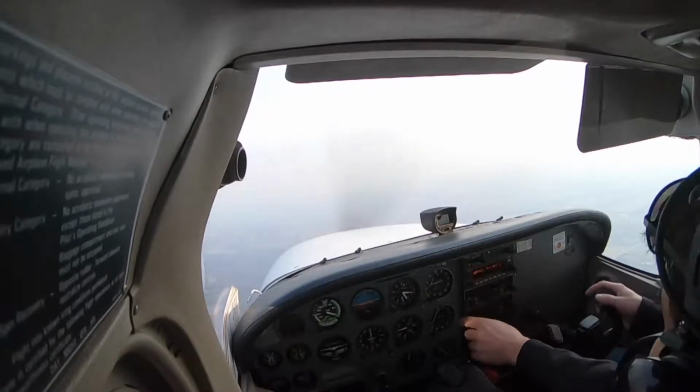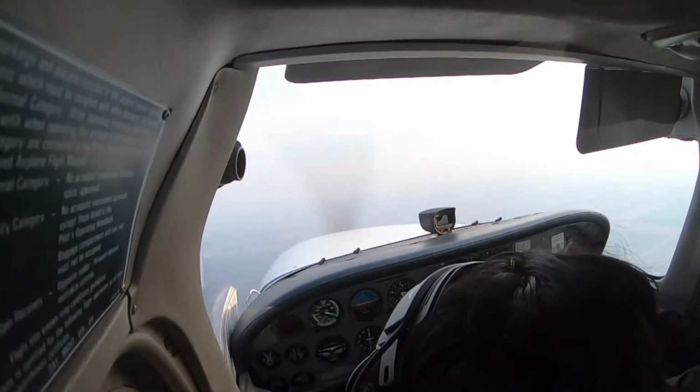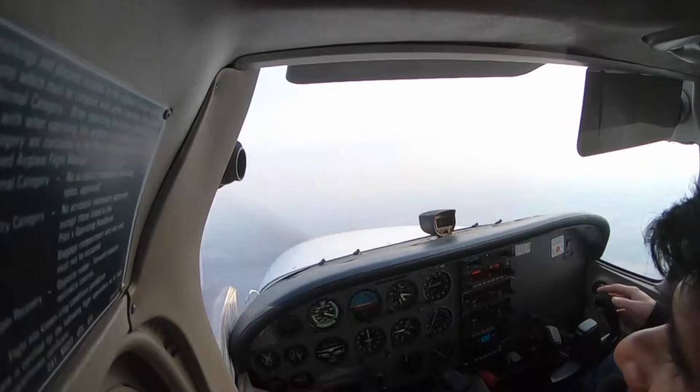Iowa City traffic, citation 562, Victor Papa, departing runway 25, straight out, climbing 11,500, Iowa City.